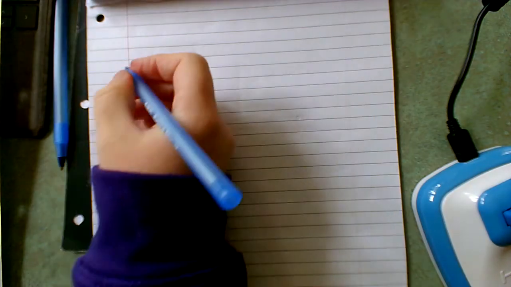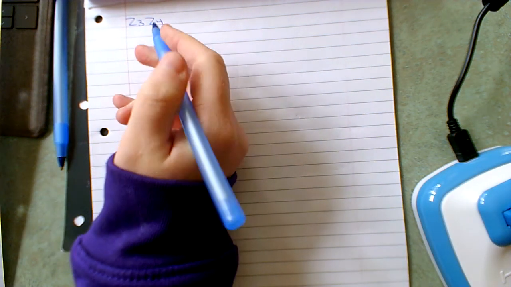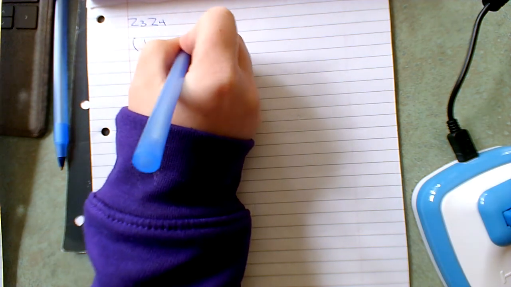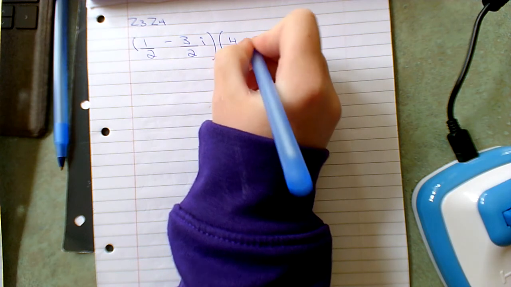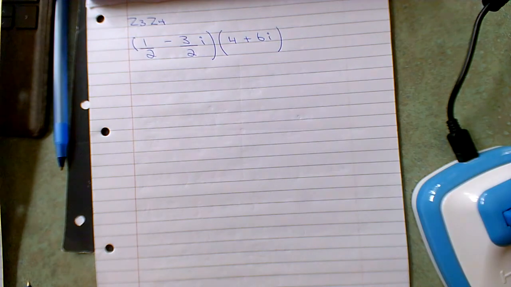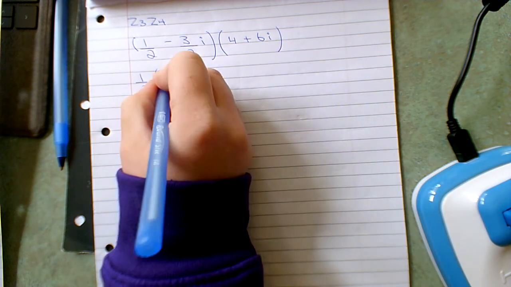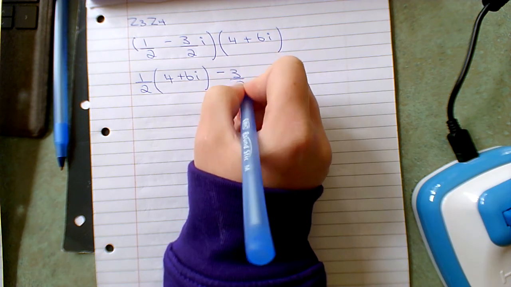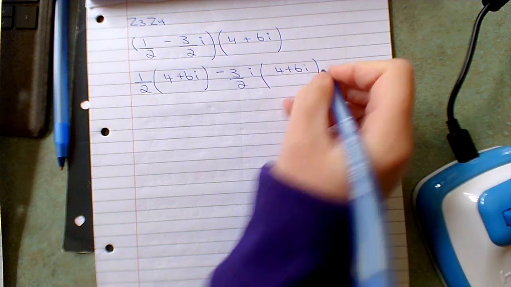I'm going to go on now and do the next one, which is to find z3z4. So z3z4. So this here means that they're being multiplied by one another. So z3 in this case is a half minus 3 over 2 i, bracket z4 is 4 plus 6i. So the exact same procedure as before. You take the first term from your first bracket, a half, times everything in your second bracket, 4 plus 6i. You take your second term, which is minus 3 over 2 i, times everything in your second bracket, 4 plus 6i.